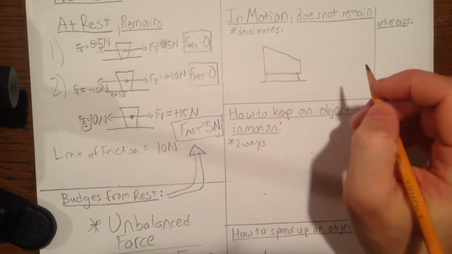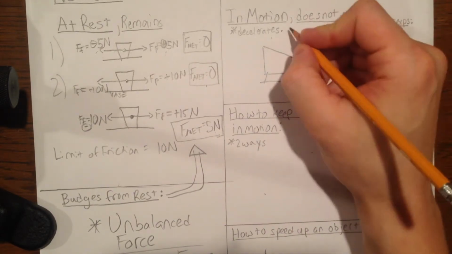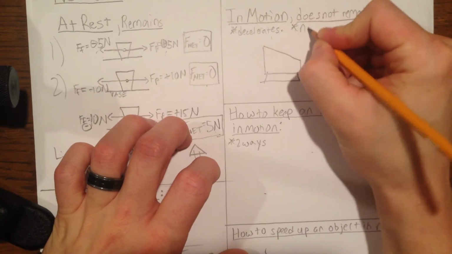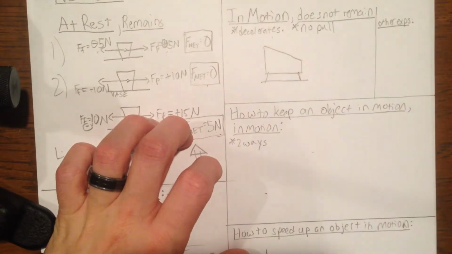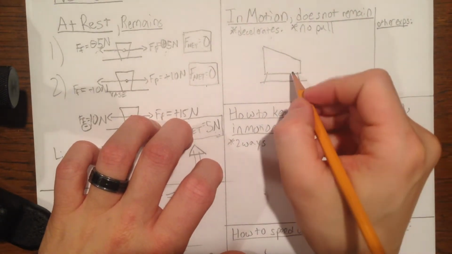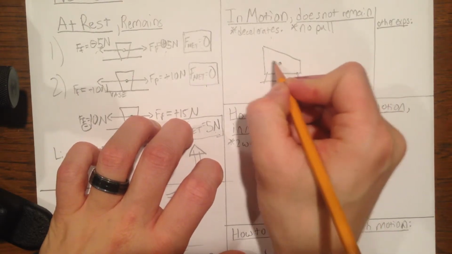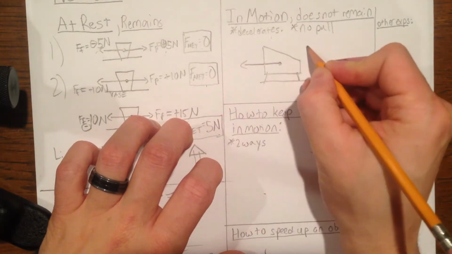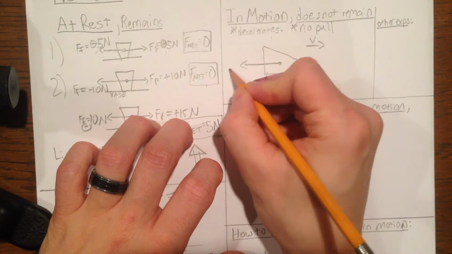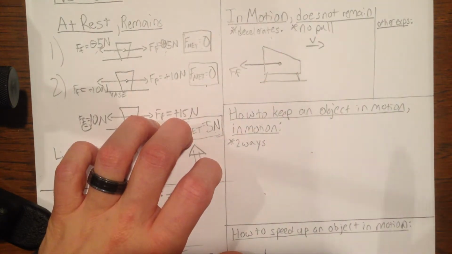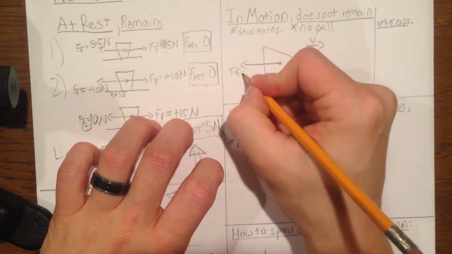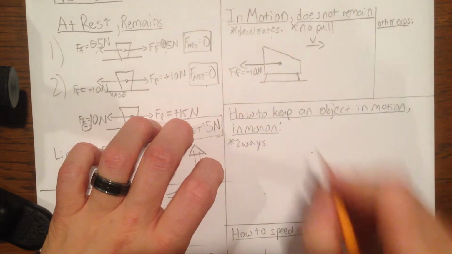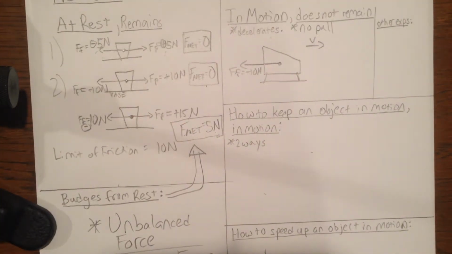If nobody's pulling it, here we're just going to write "no pull," right? There's no pull on the sled, no rope pulling it. But friction, if it's moving to the right, friction between the snow and the metal bottom is always acting. Let's just give it a negative 10 newtons or something like that.